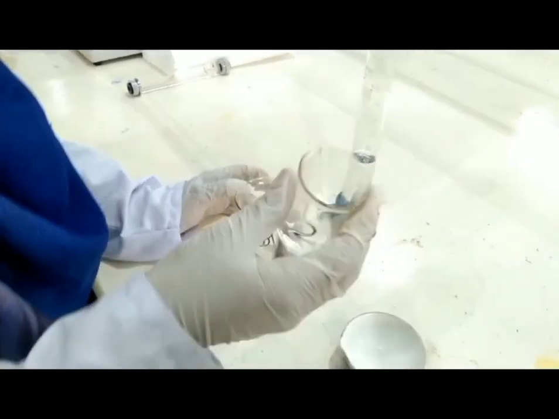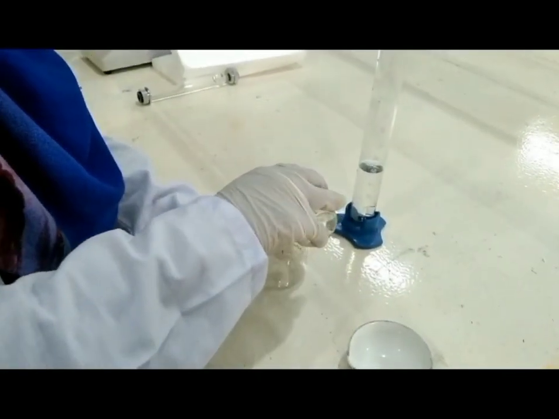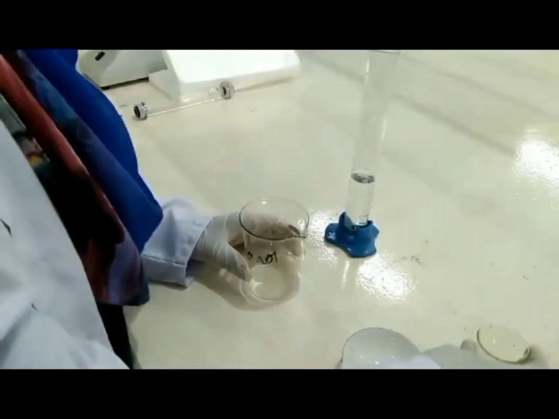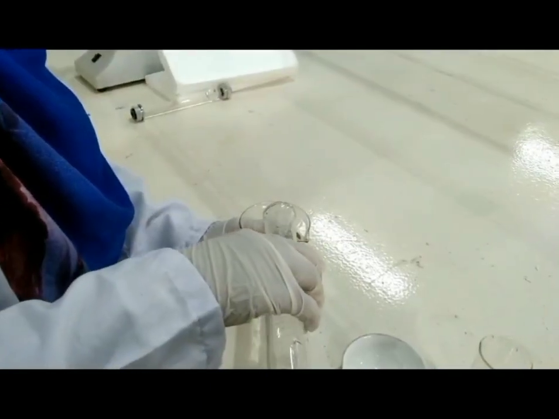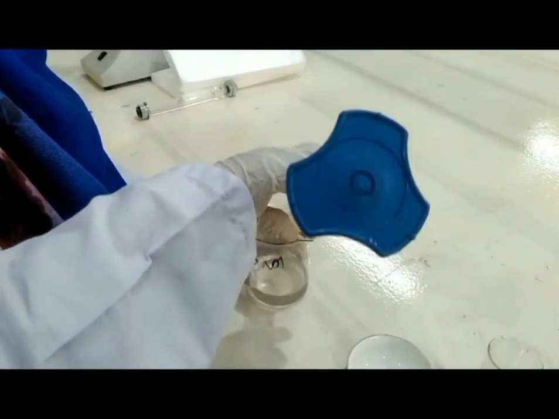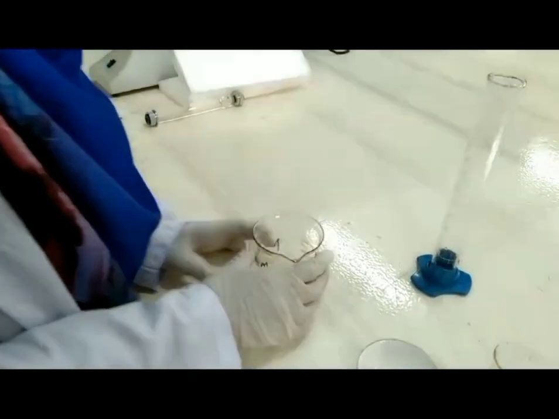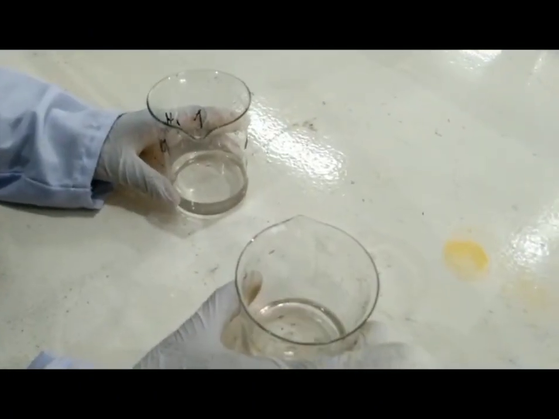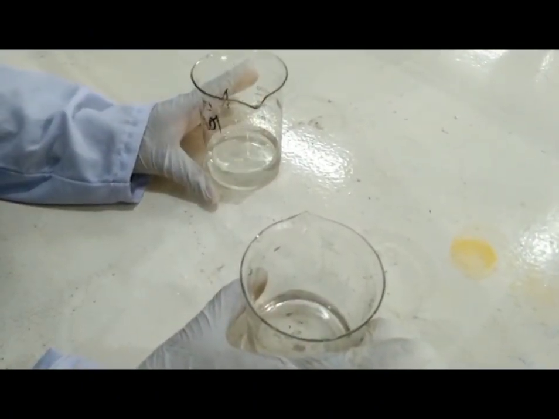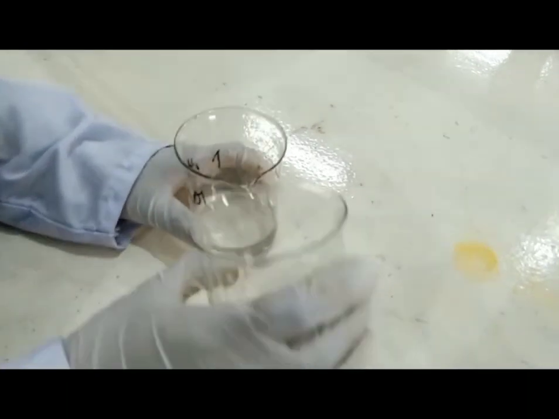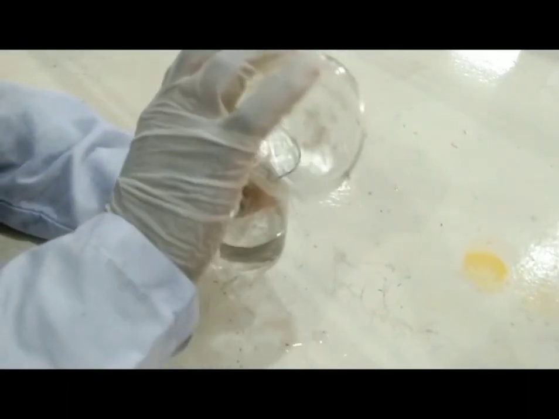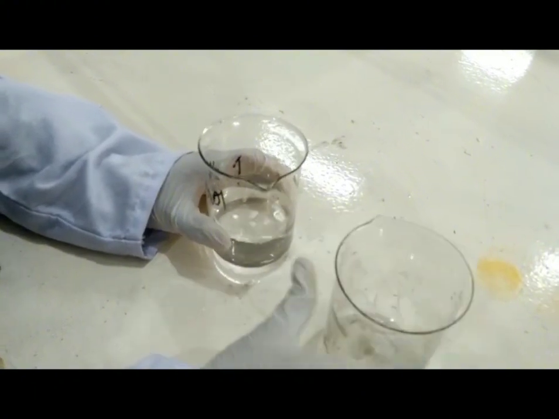Add 3.67 HCl in the beaker. Add 50 ml water in it. After that, we mix both the solutions. Add the HCl solution to the sugar solution and mix it.